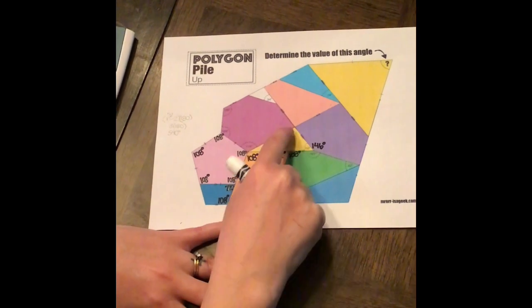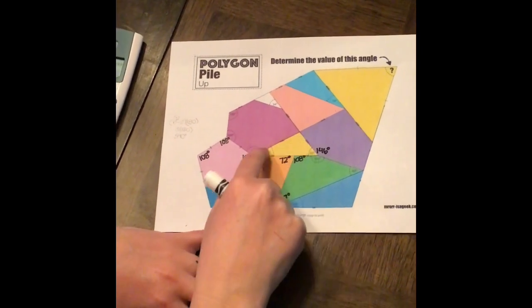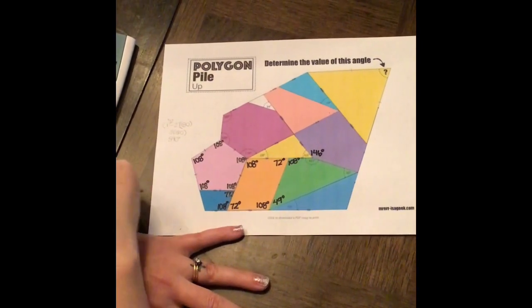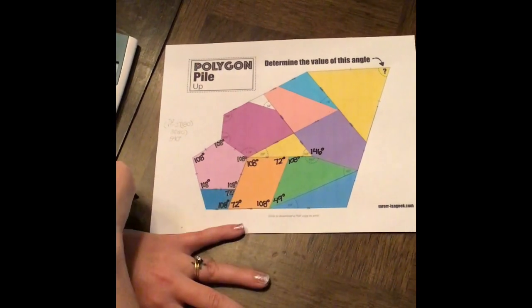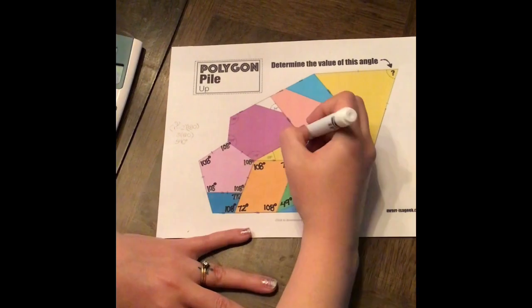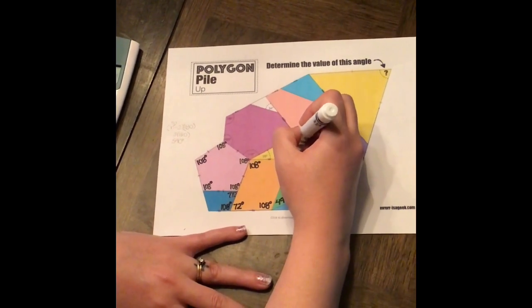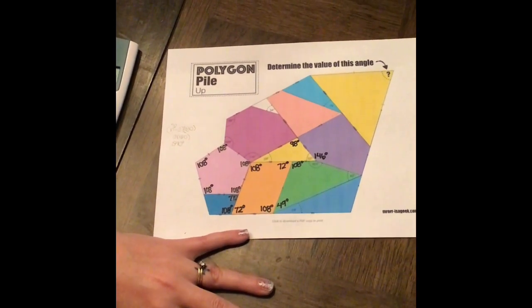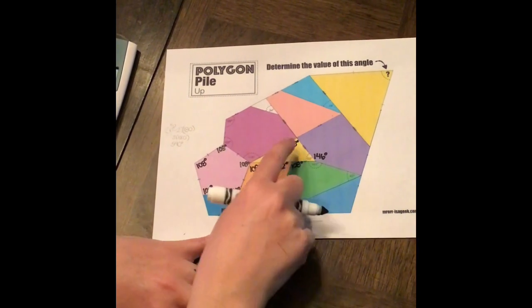Here I'm going to use my triangle, so I know a triangle has to add up to 180, so I'm going to take 180 minus this 29 degrees, minus this 53 degrees, which is going to give me that this angle right here is 98 degrees. From here, I'm going to go back to work with my supplementary angles.